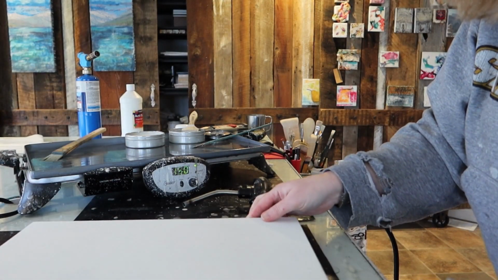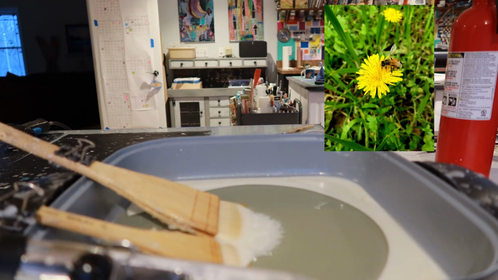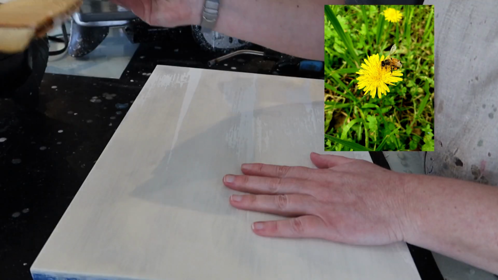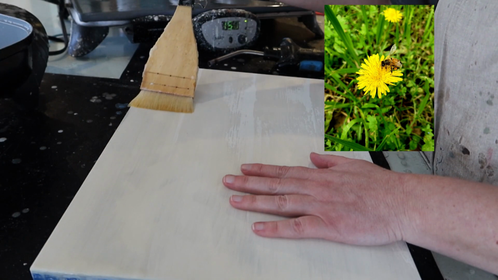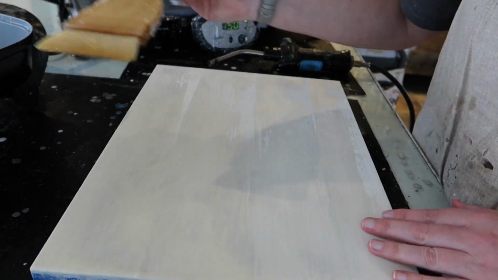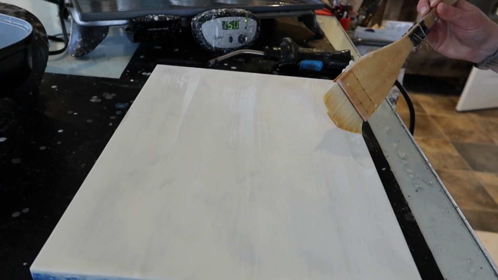I have a blank, fully and newly primed panel, and the wax has been heated up. So yeah, let's get started. I will pop a photo in here now of what I'll be painting this week, and this is from one of my newsletter subscribers. My newsletter subscribers have been sending me photos of their favorite views, so this is what I'll be painting this week.